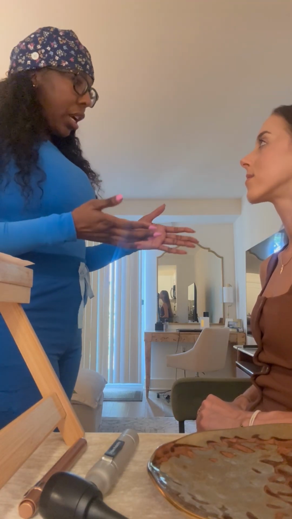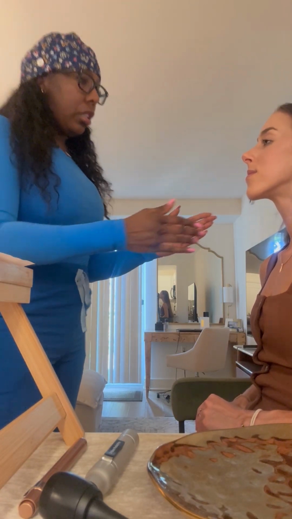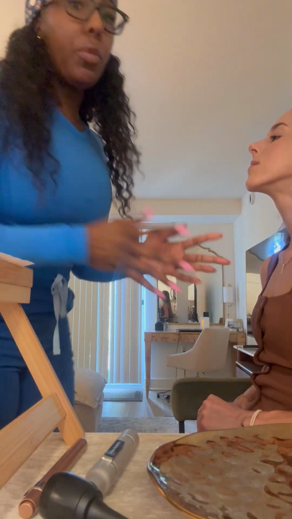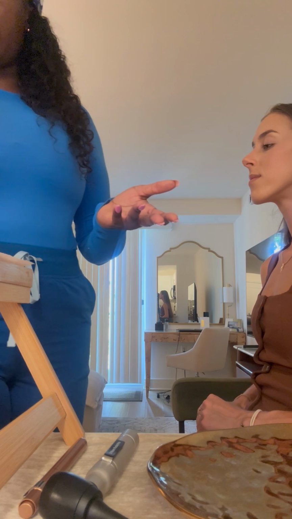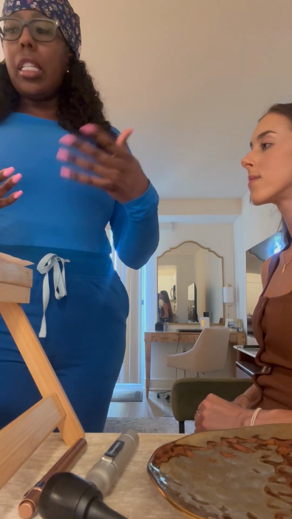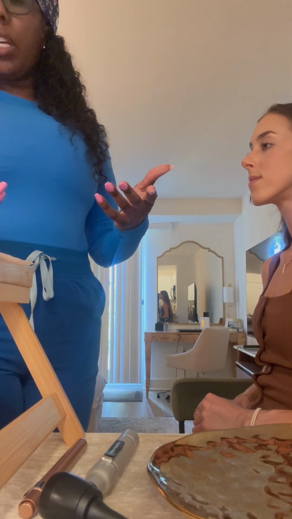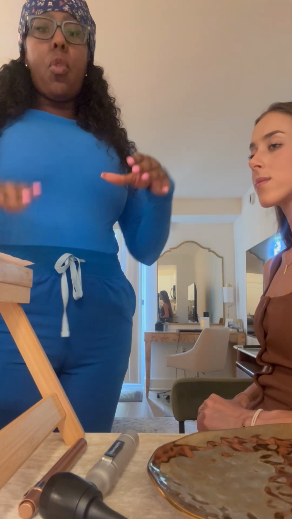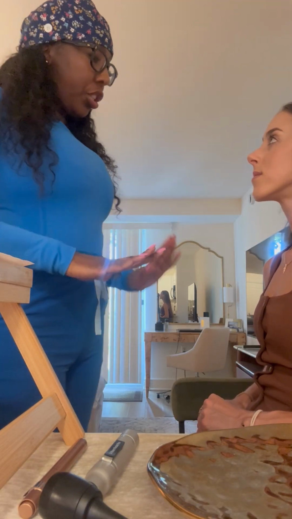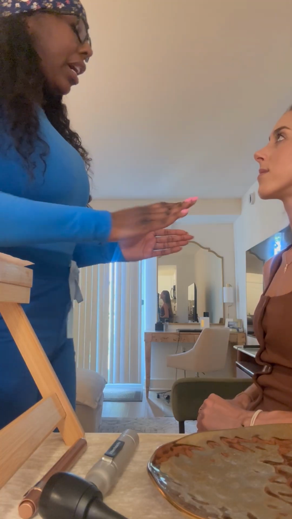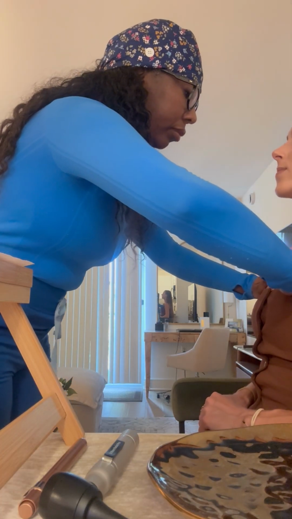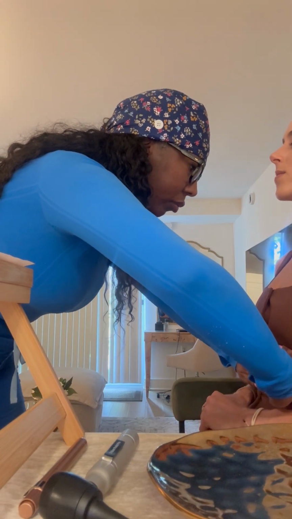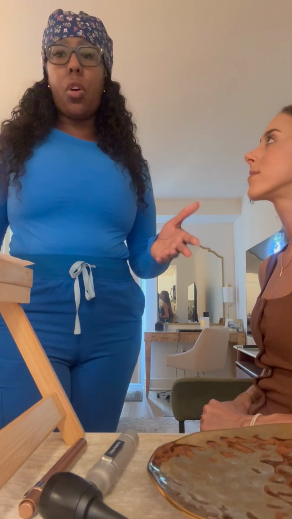Now I'm going to assess the tracheal position. The trachea is midline, which is a normal finding, so that's a good thing, which is a sign of healthy lung function. So now I'm going to assess for tactile fremitus. I'm going to place my hands on your chest, and you're going to say 99. 99. 99. 99. Okay, no tactile fremitus noted.